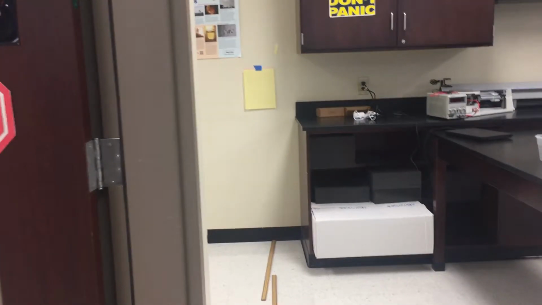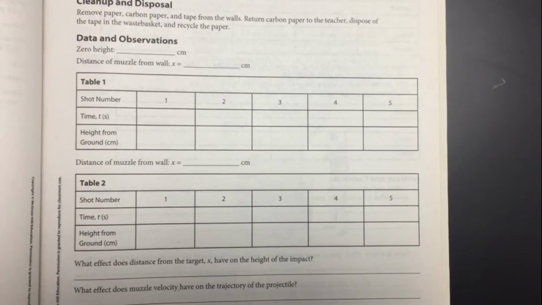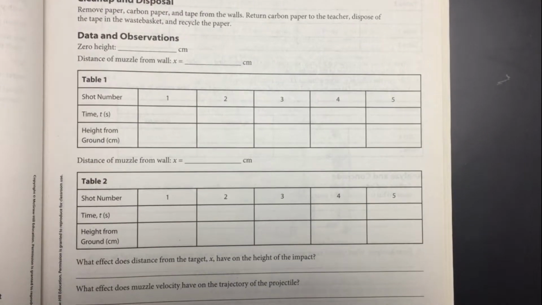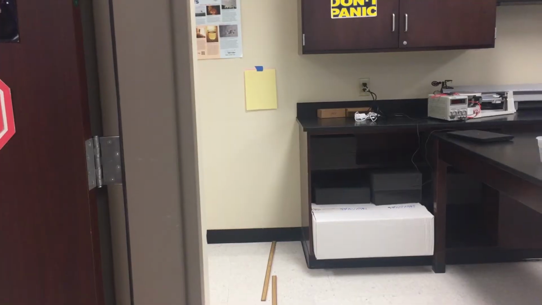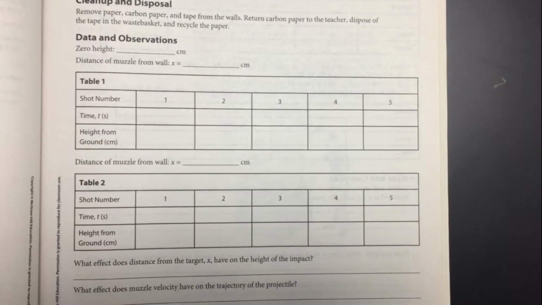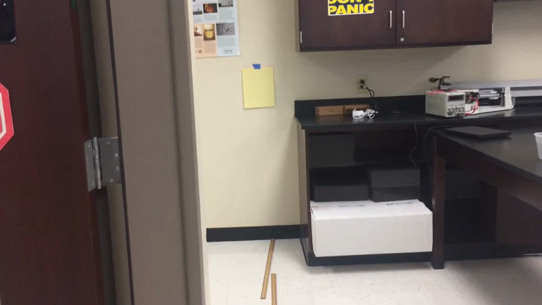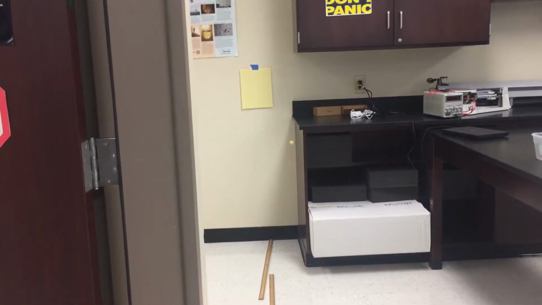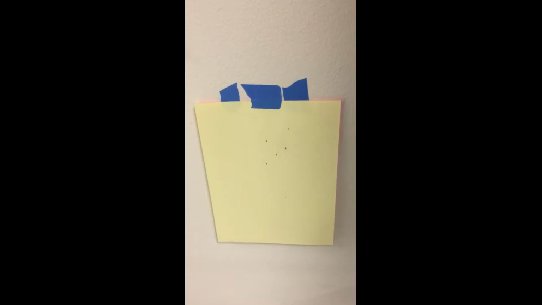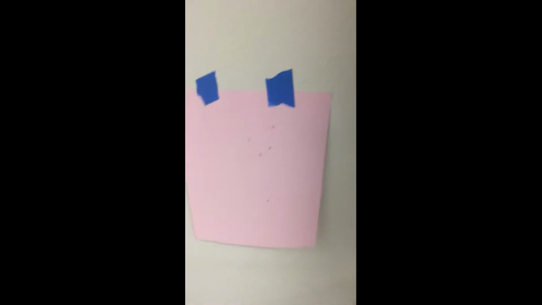Launch the projectile and record the time that it takes for it to hit the wall. Write down the time that it takes in the tables. We're going to do this a total of 5 times. Launch and record it. Launch and record it. Launch and record it. Launch. Finally record it.